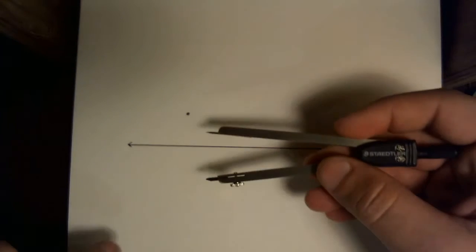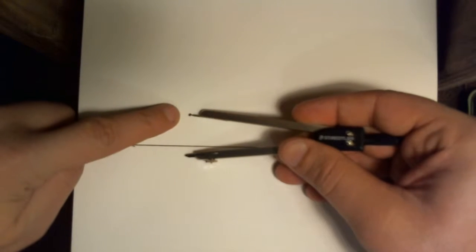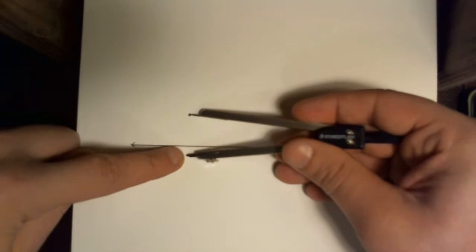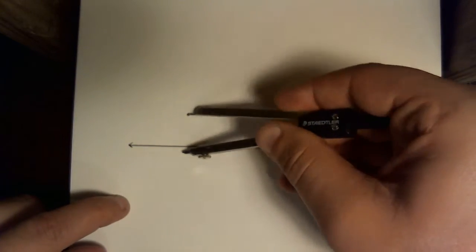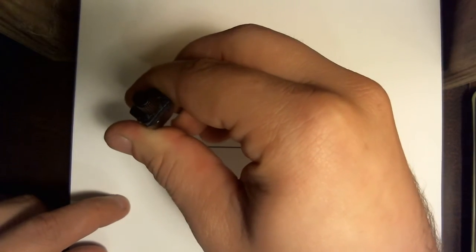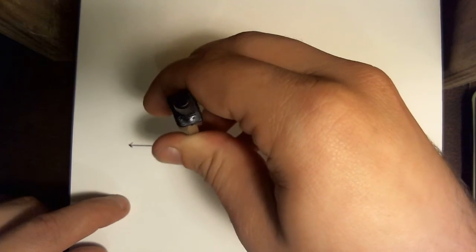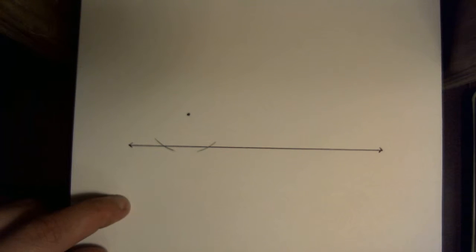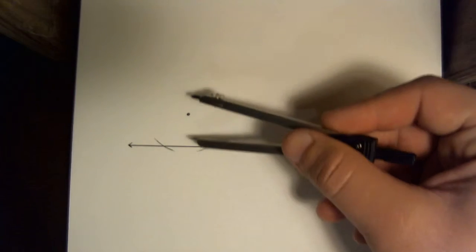The first thing we want to do is adjust our compass so that the non-writing point is on the given point, and we extend our compass width to be a little bit past the given line. You don't have to go too crazy with how wide it is, you just want it to be a little bit past. And then we're going to draw an arc that intersects the line twice. That's step one.